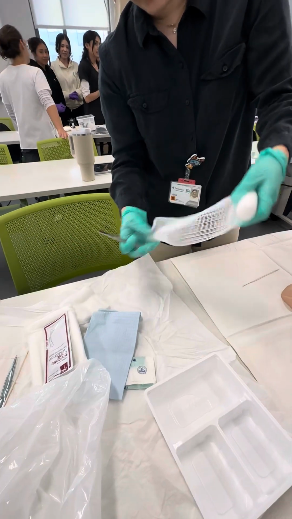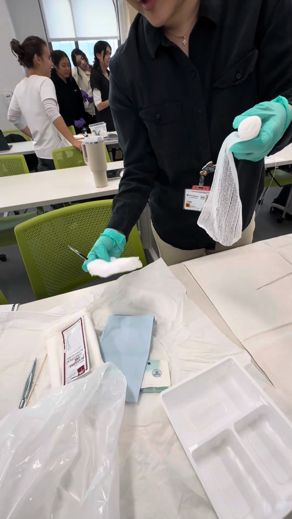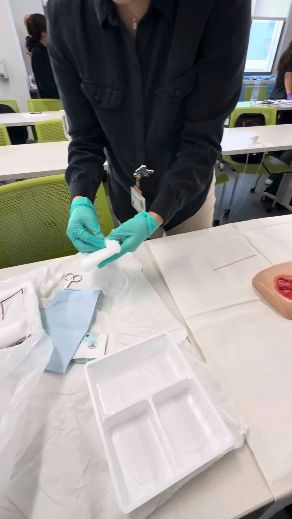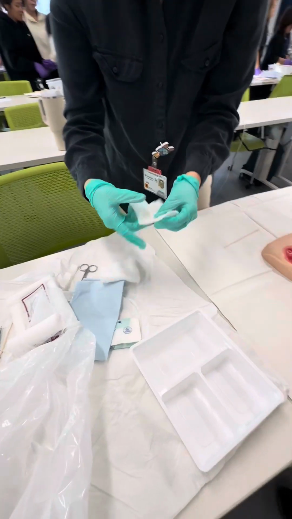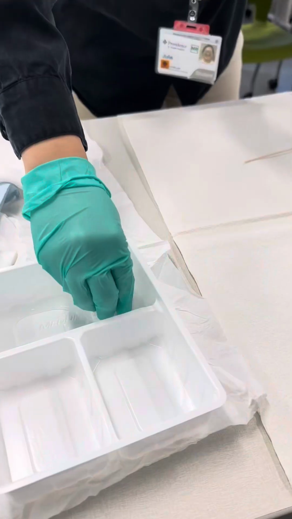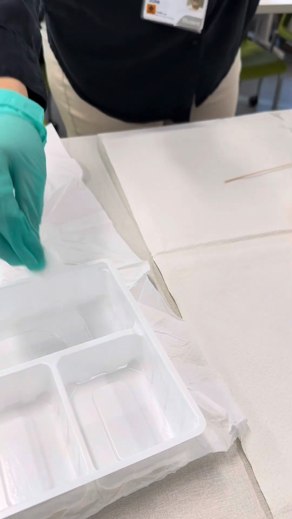Would we just use one of these rolls, or do we just use these? I would use these. You can wet them. And once you're done with that, you'll have an ED pad over there, and then you'll use some tape to go ahead and tape it.